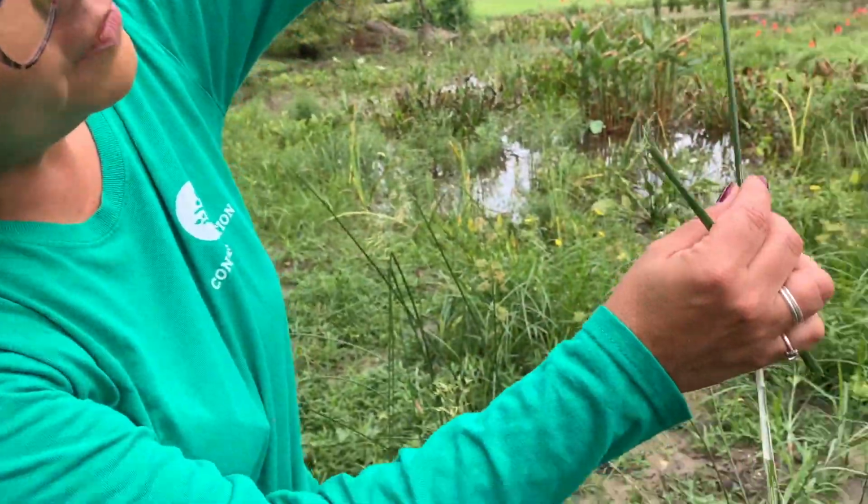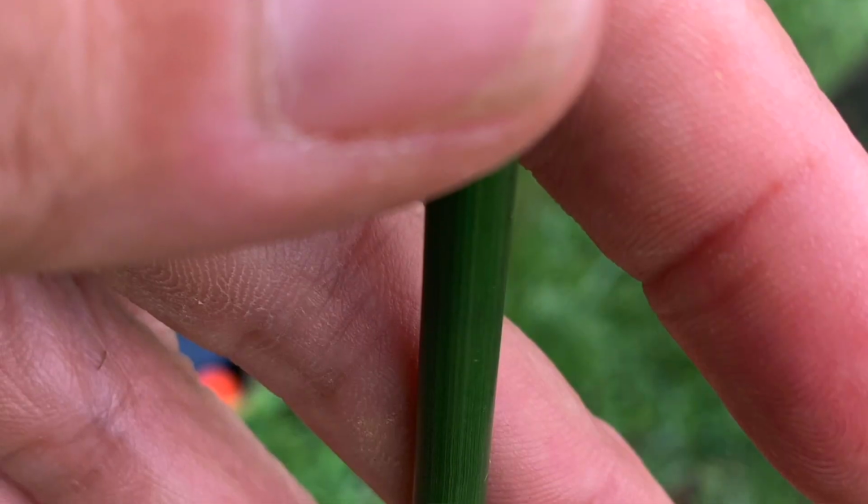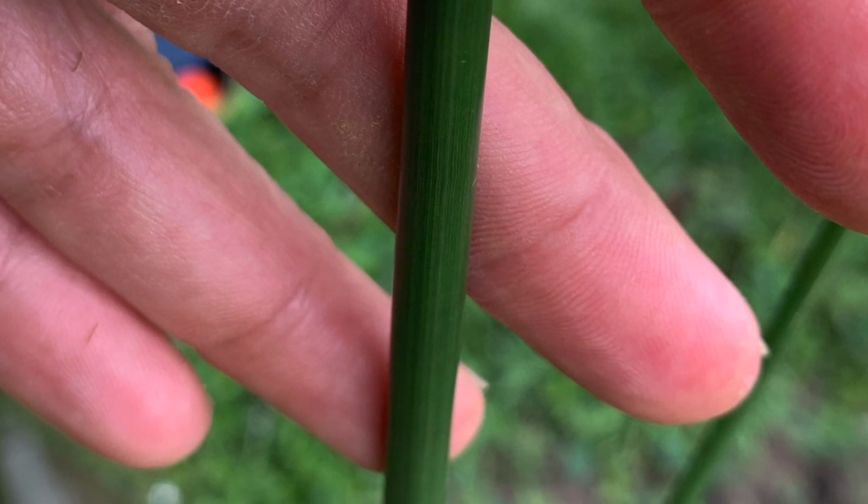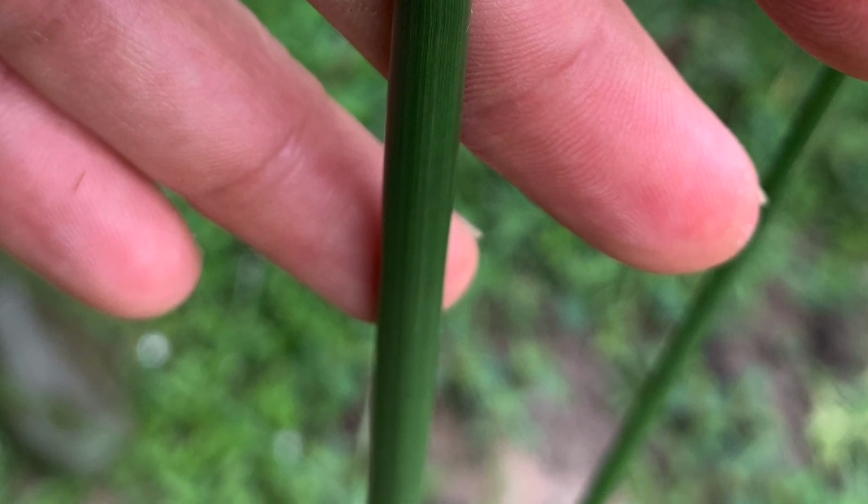So it's about kind of putting all of those pieces together for identification when you want to do a positive identification. But I do think it's really neat that if you hold it up to the light, you can see the dark septa lines. It's just neat that plants do that.